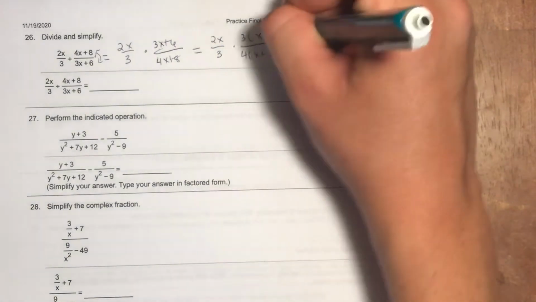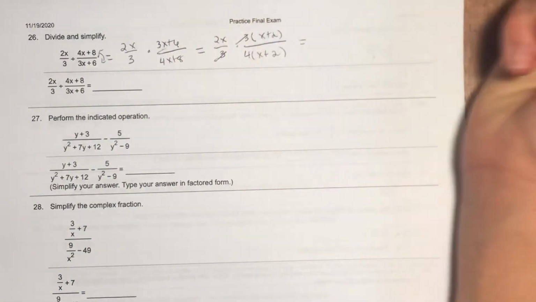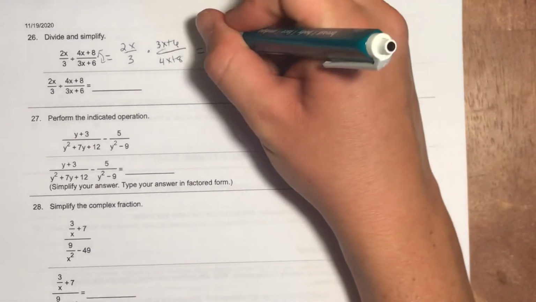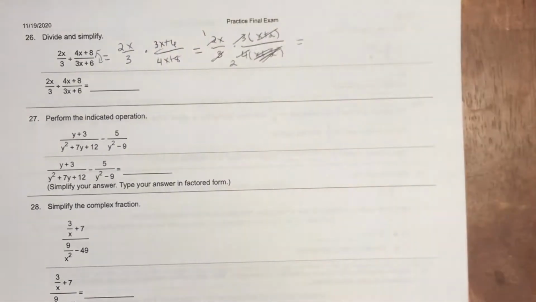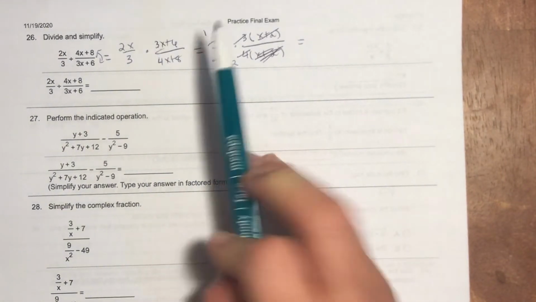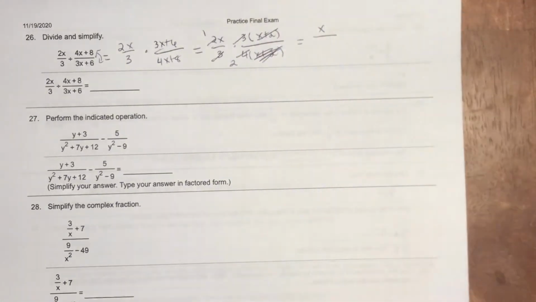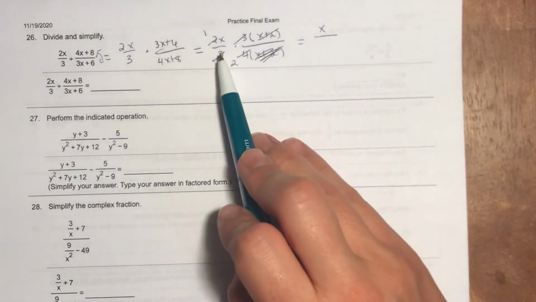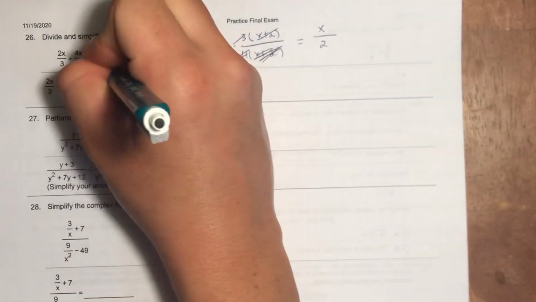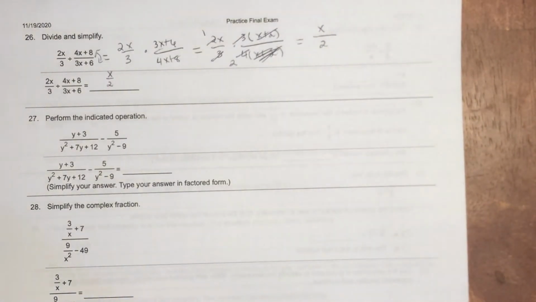Now cancel any like factors. We have 3's in common, x plus 2 in common. And then 2 goes into 2 once and into 4 2 times. Let's multiply across the numerators. We have a 1 and an x left, so that would just be x. And in the denominator, it looks like we only have a factor of 2 left. So this is x over 2 is what it simplifies to.